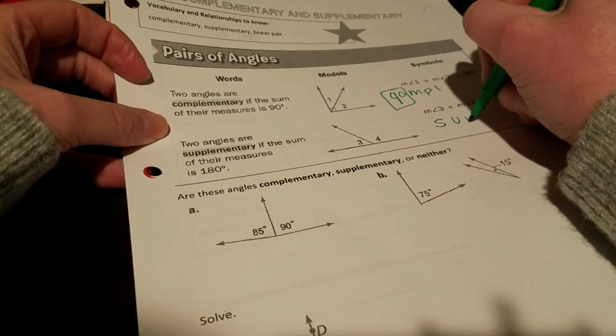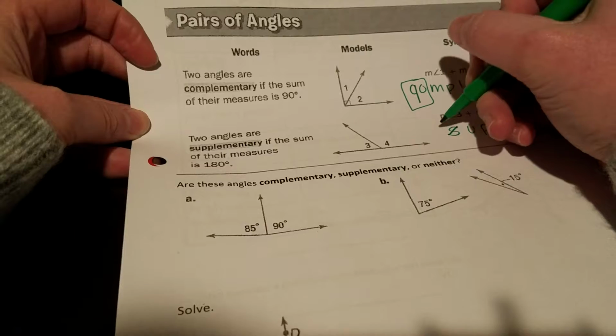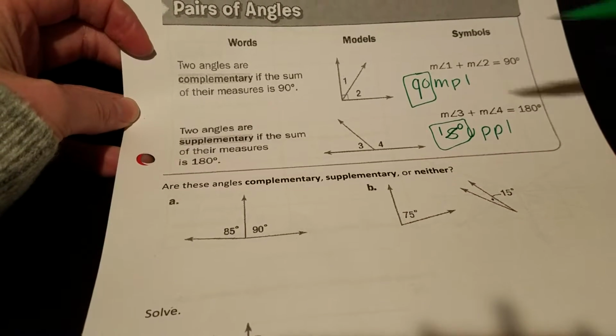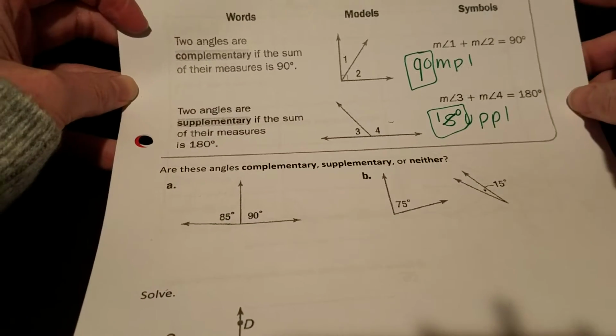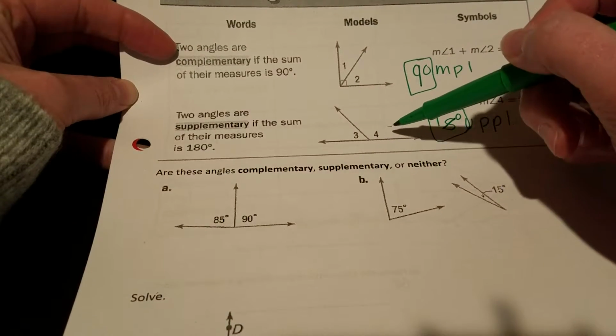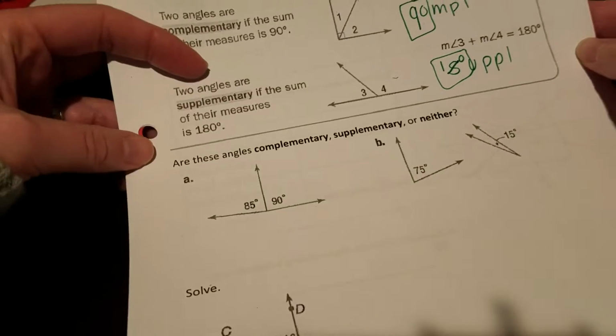If I take supplementary, if I close up the S, it looks like an 8, which reminds me then of the 180 degrees, because supplementary angles are going to have a sum of 180 degrees. They don't necessarily have to be a linear pair here. They can actually be two separate angles, and same thing with complementary, but it has to be two angles.